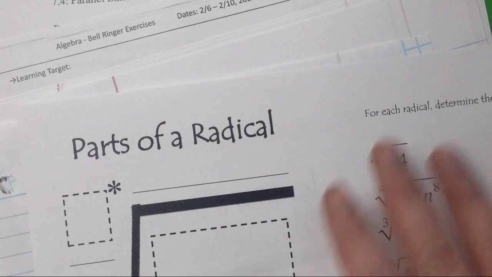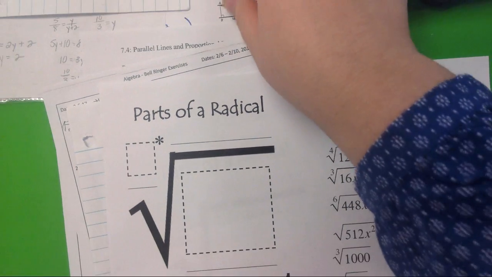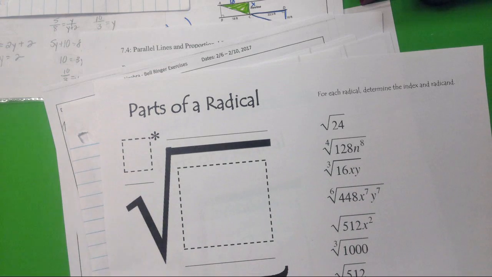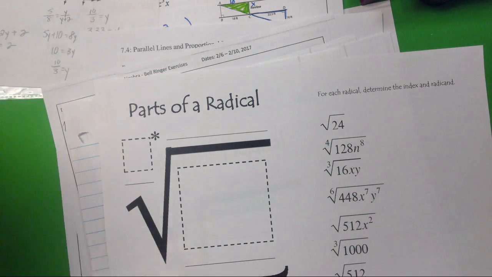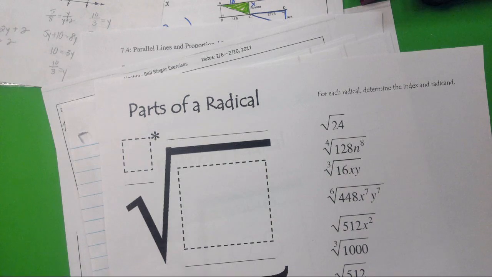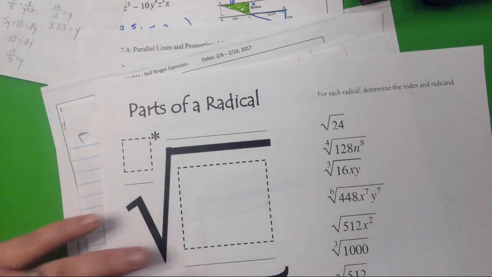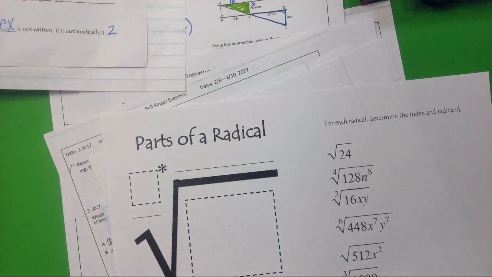So I first want to do this one. And if you folded it in half, that's fine. I'm not folding mine in half because I've already wasted enough time. So we're going to fill in things.